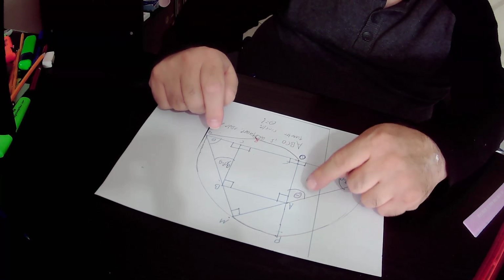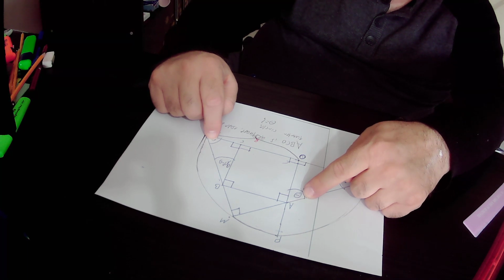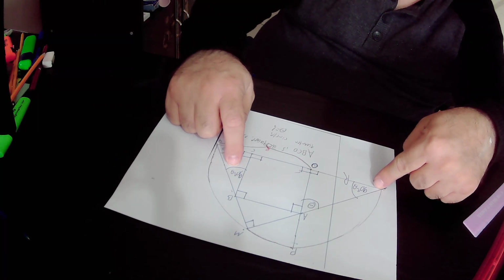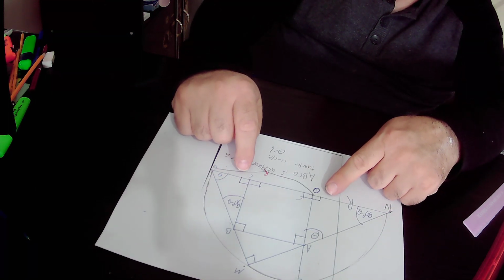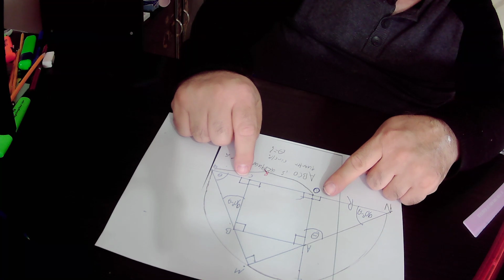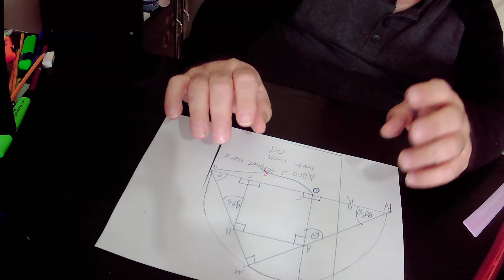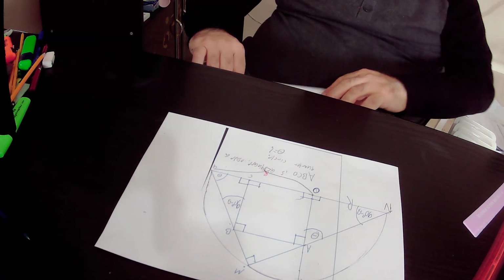Why? Because both triangles have angle theta. Both of these two triangles have an angle equal to 90 degrees minus theta. And both have a right angle equal to 90 degrees. Therefore, we conclude that those two triangles are similar to each other according to the angle similarity rule.